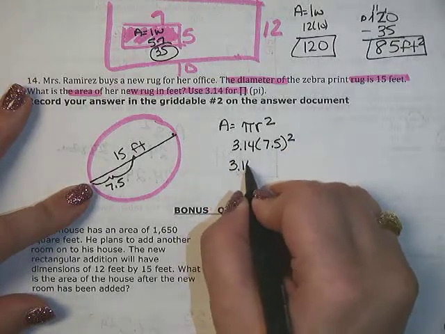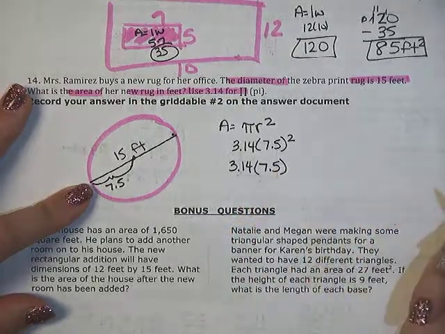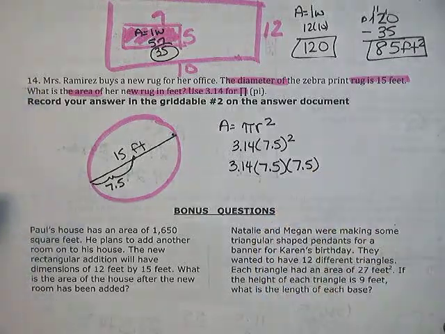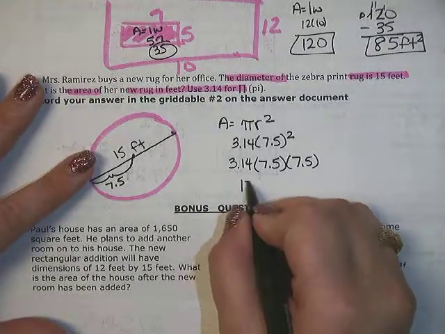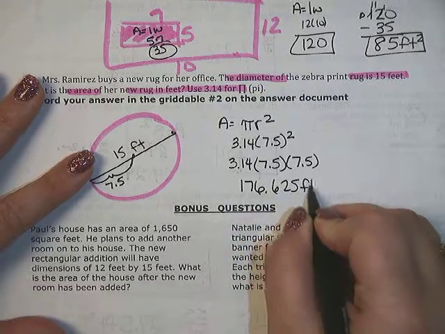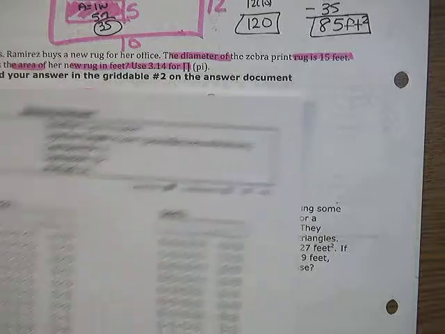squared. Now remember, 7.5 squared does not mean 7.5 times 2. It means that you have two 7.5s. So then you multiply 3.14 times 7.5 times 7.5, and you get 176.625 feet squared.